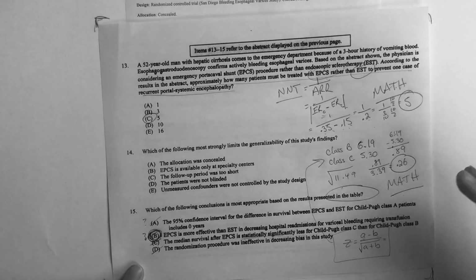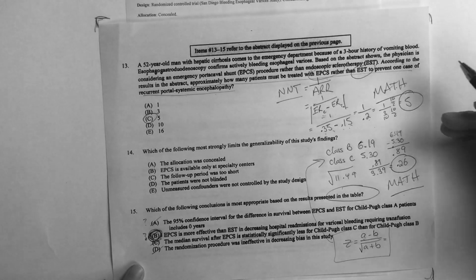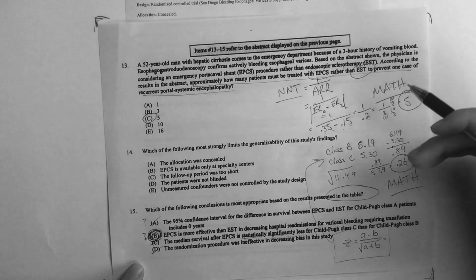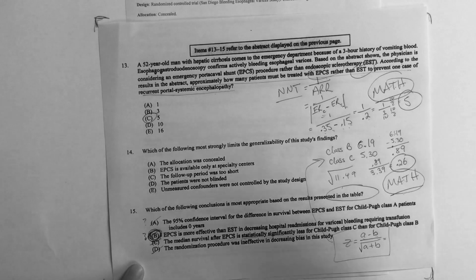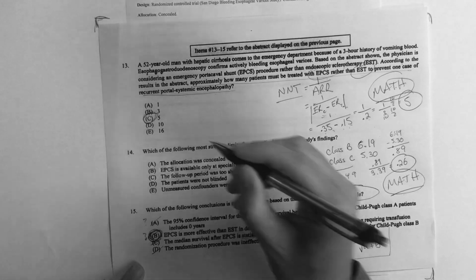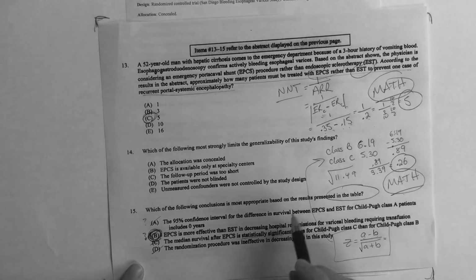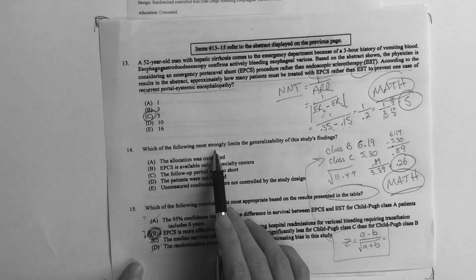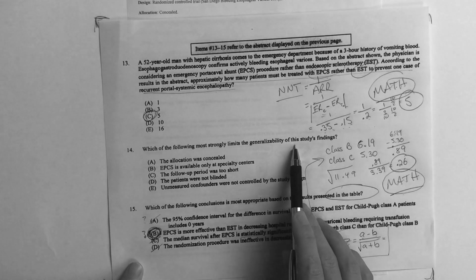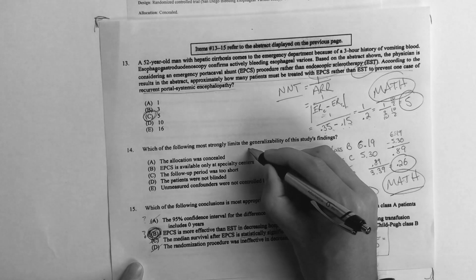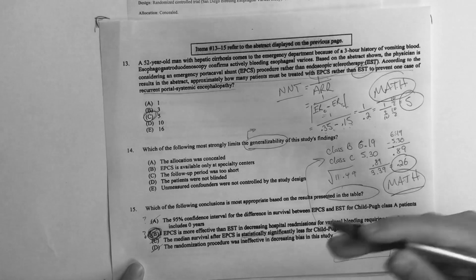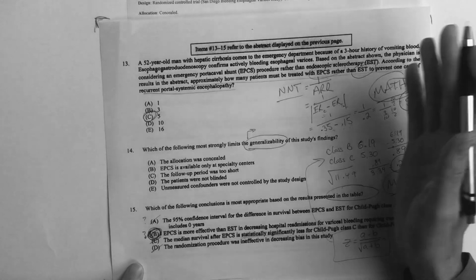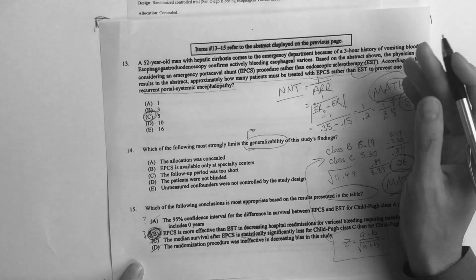So again, this seemed like a long time for these problems, but the more you do these, and if you have that little process of scan the questions, do the math problems first, okay? Do the math problems first. And then you come down to the very last one that says, which of the following most strongly limits the generalizability of this study? Okay, now generalizability is just how much this study applies across the board, right, across the entire population.